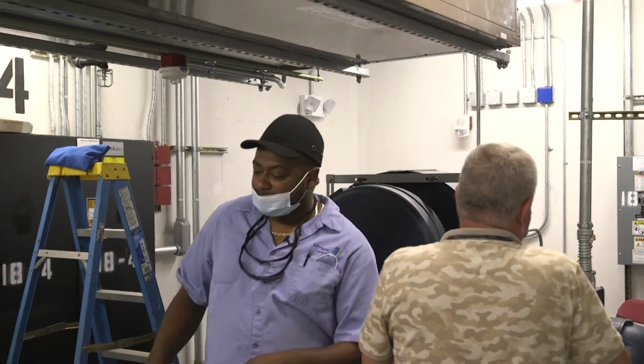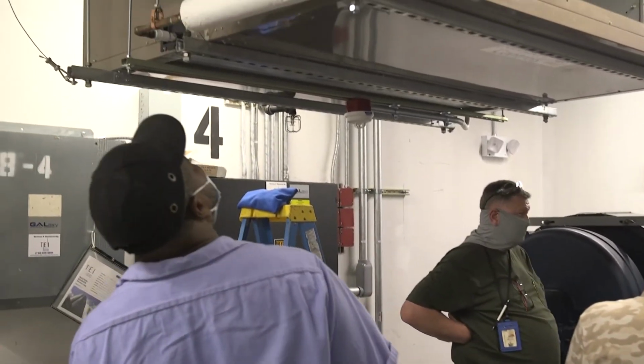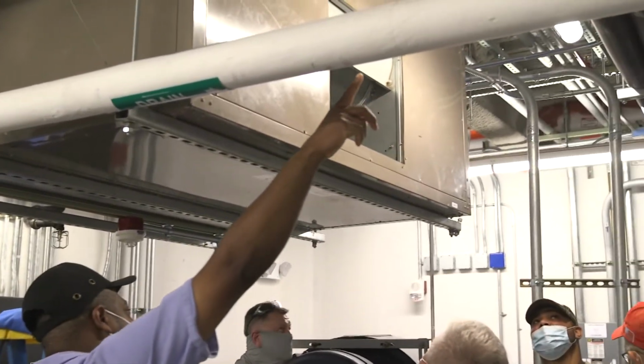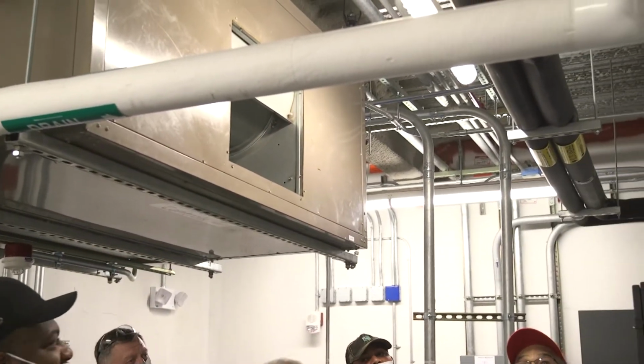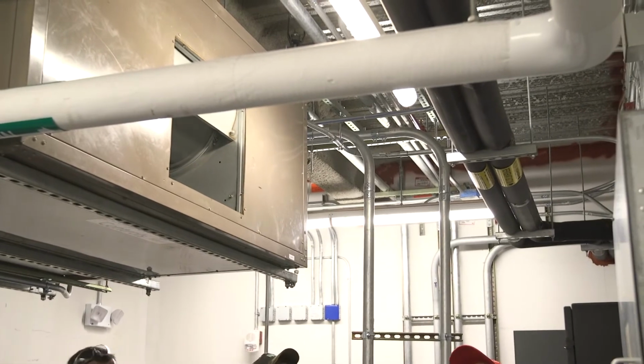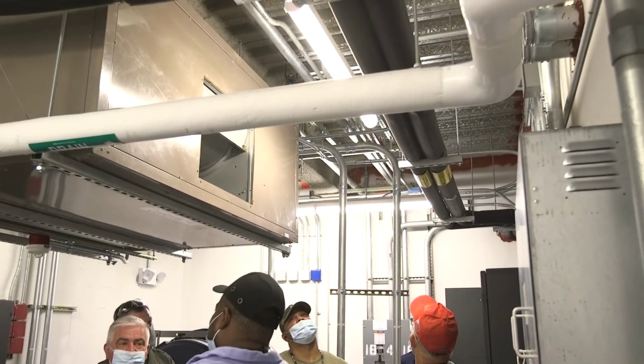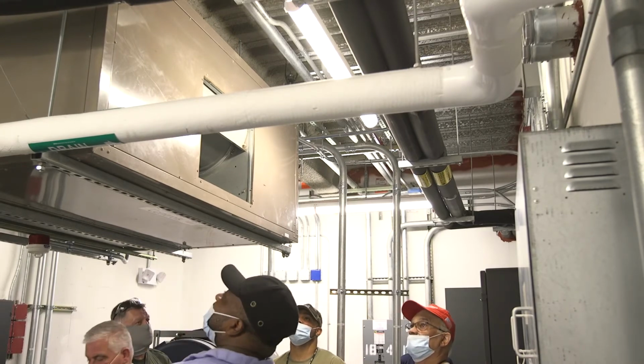And of course the lines are nicely insulated for condensation. And is there any questions?